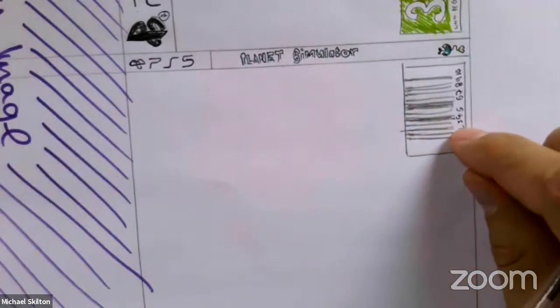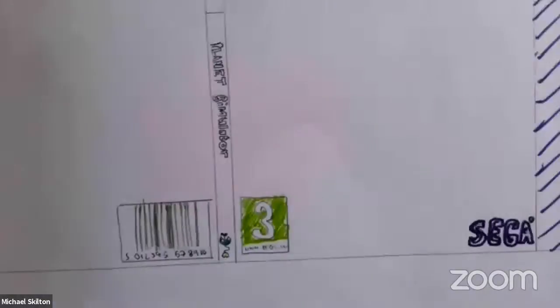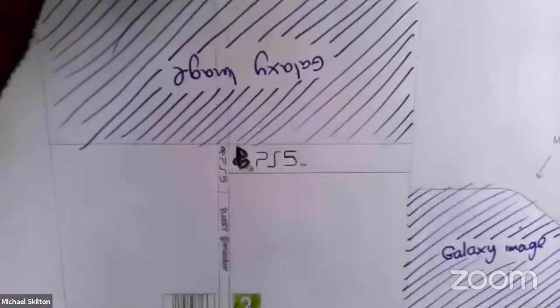There you go, Planet Simulator. So really now, guys, all we've got to do is these two different sides of the front and the back cover. The rest of our design is complete.